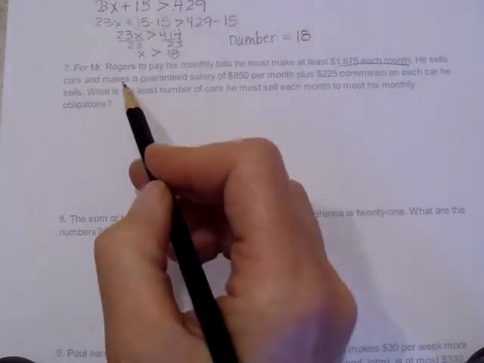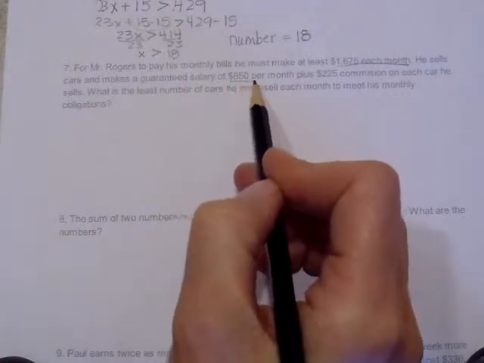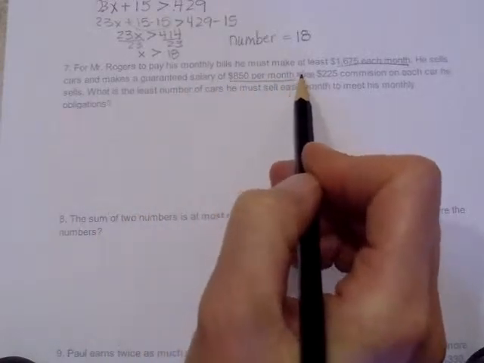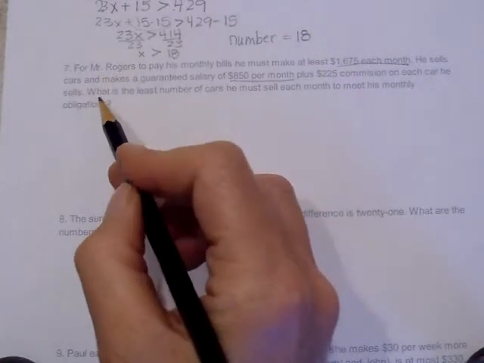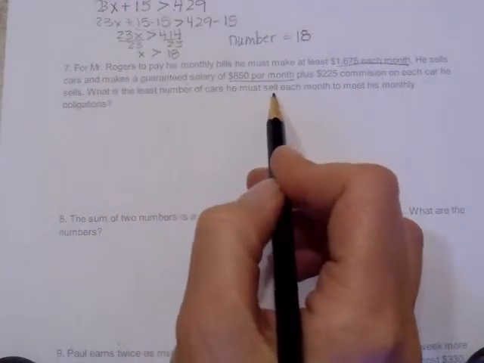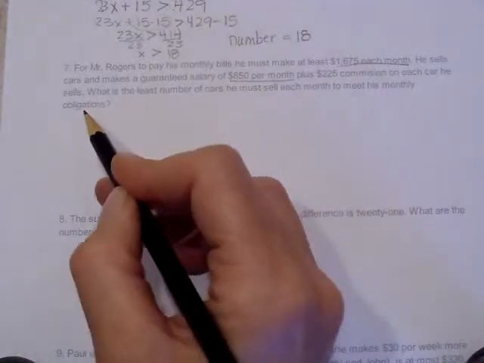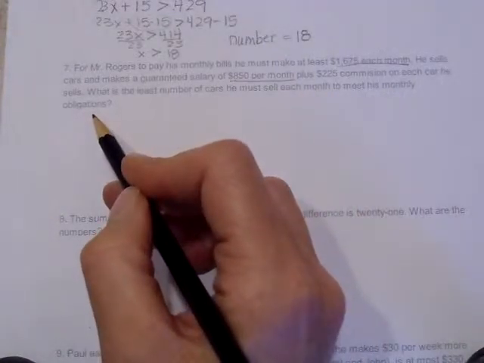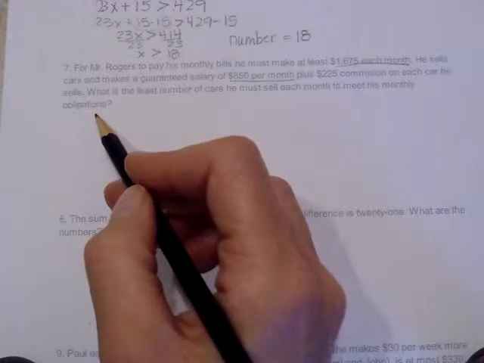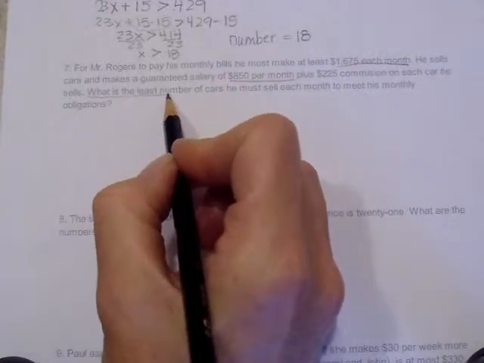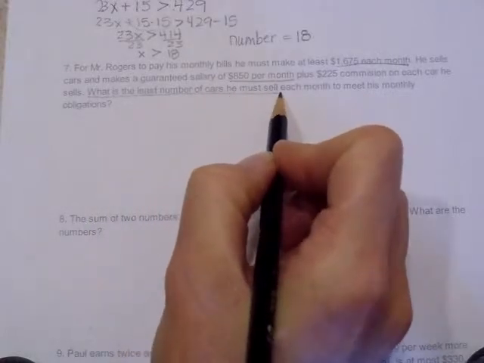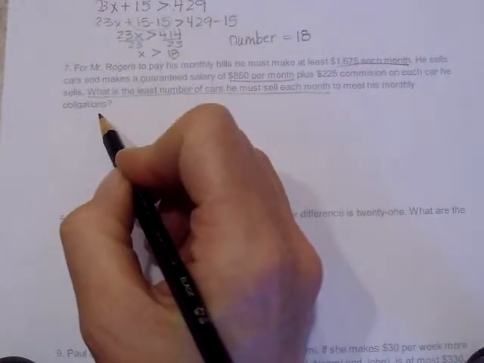He sells cars and makes a guaranteed salary of $850 per month, plus $225 commission on each car he sells. What is the least number of cars he must sell each month to meet his monthly obligations? Okay, this one's a little more complicated. The question is, what is the least number of cars he must sell each month to meet his monthly obligations?